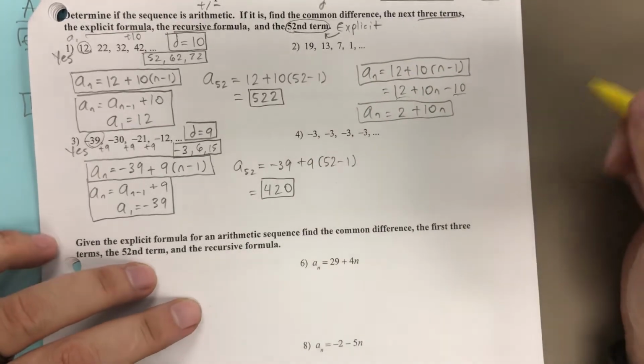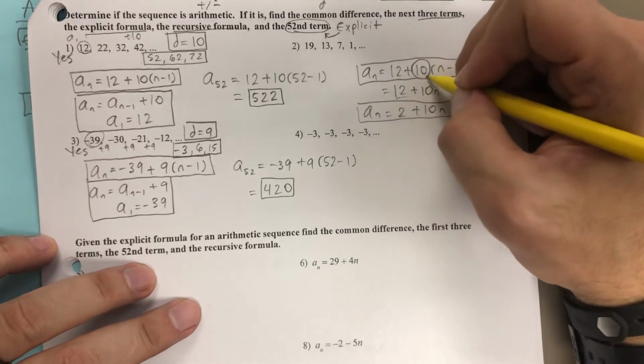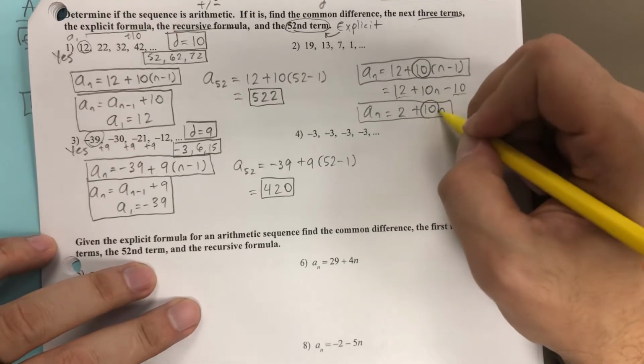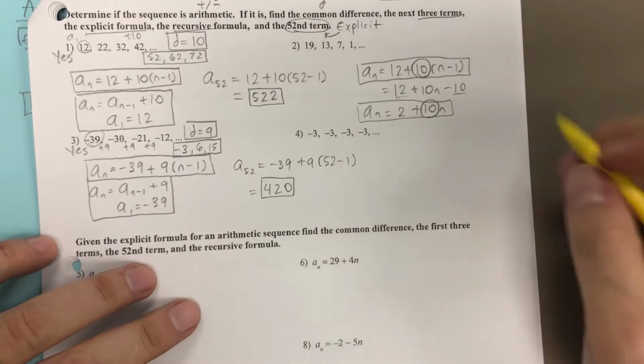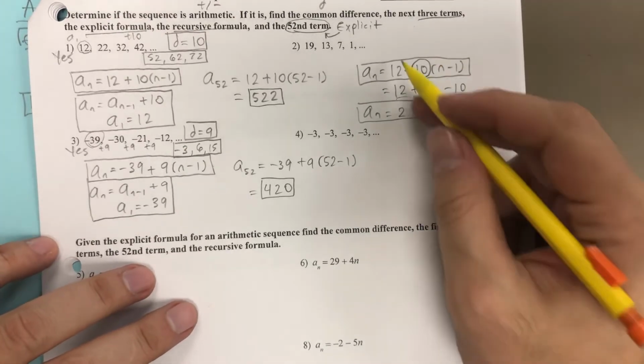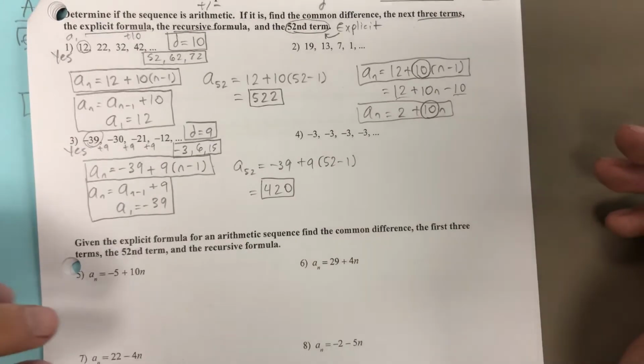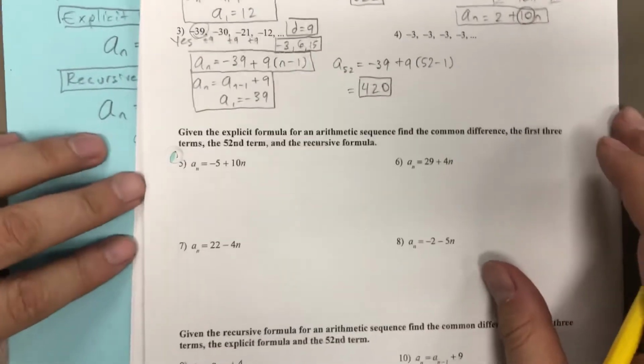I want you to notice something. The common difference, 10, is still the same number that's multiplying on the n here. Okay, that is the common difference. It's just that the first term is kind of a little bit different, okay? That's how it's going to be for numbers 5 and 7.